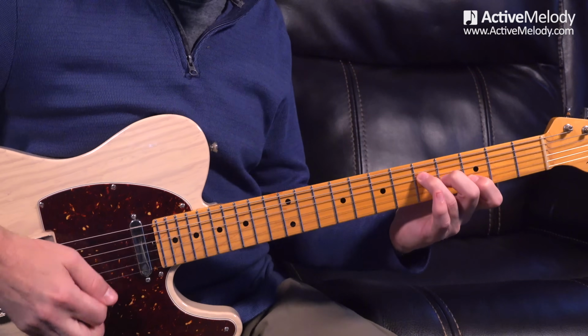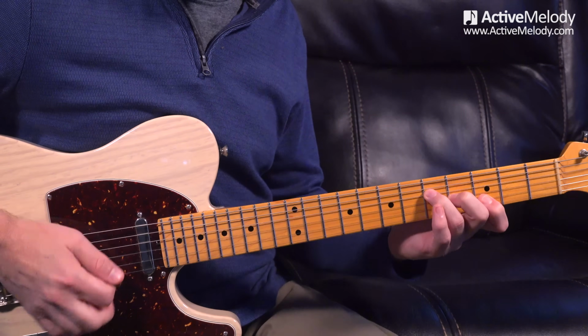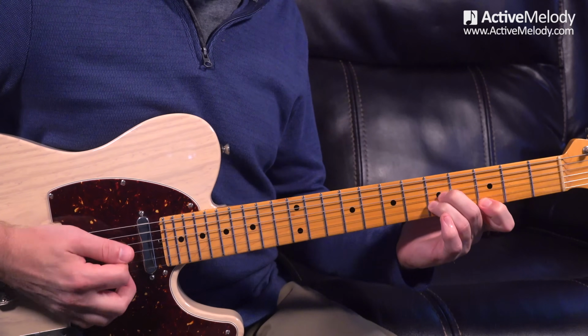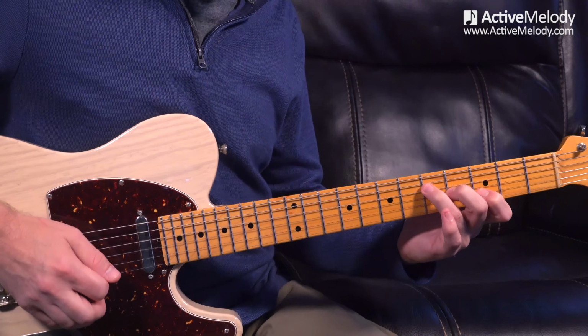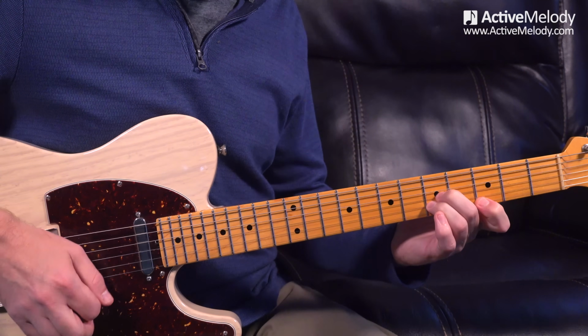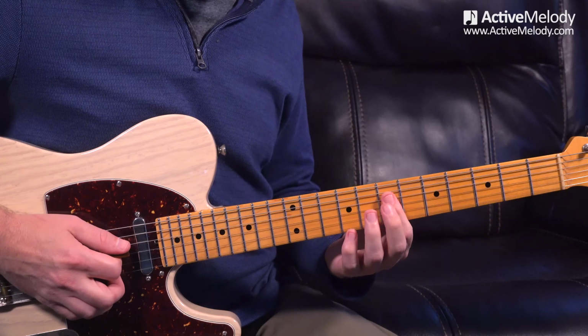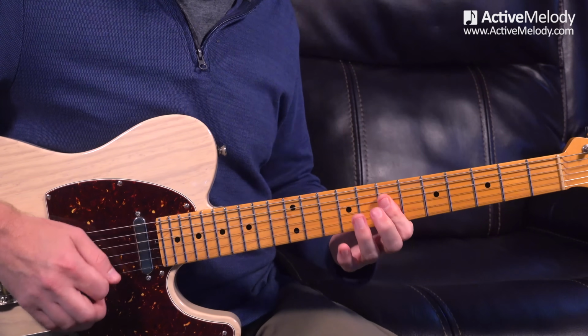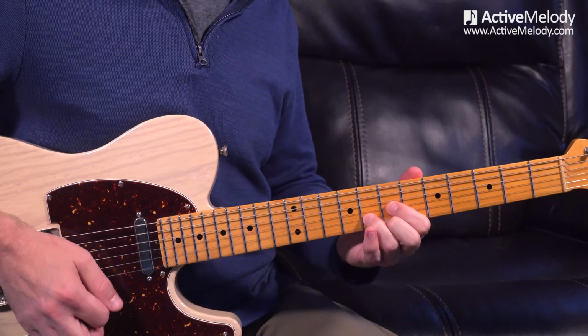All right, so now we're going to kick things up a notch, and we're going to mix the lower and the upper triads. So we're going to start with the lower triad, the G, and then we're going to go to the upper C in the same area, right? Like this. And then we're going to go to the lower for the D, and then the upper for the G.